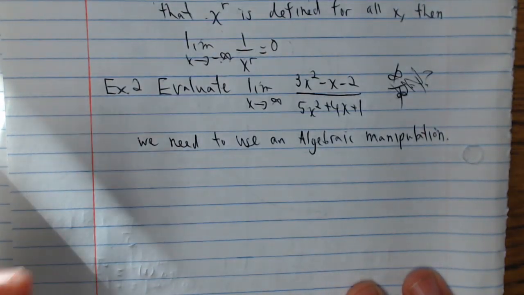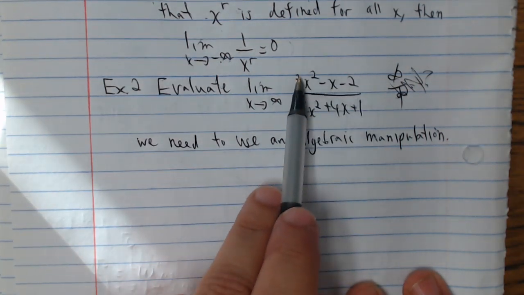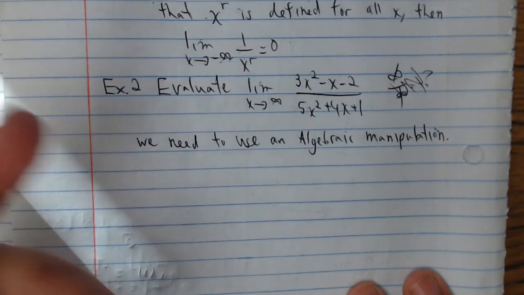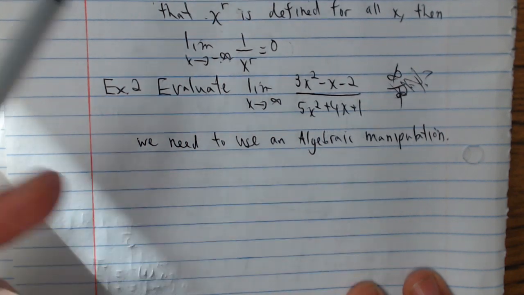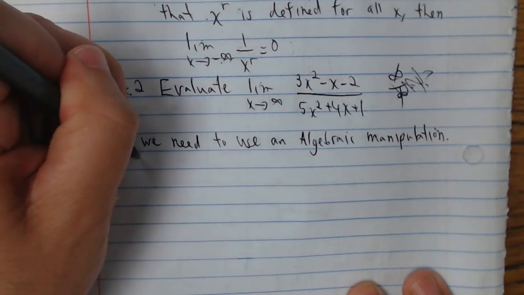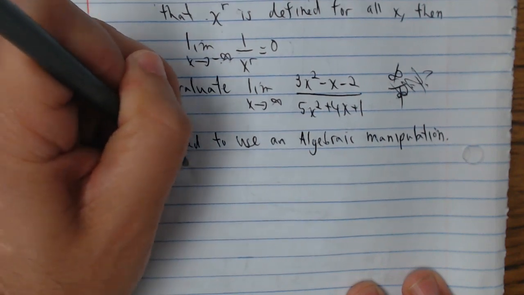And here's the trick. Since this is a fraction, we know that we could multiply anything to the numerator as long as we also multiply to the denominator. So here's the trick to evaluating this limit.